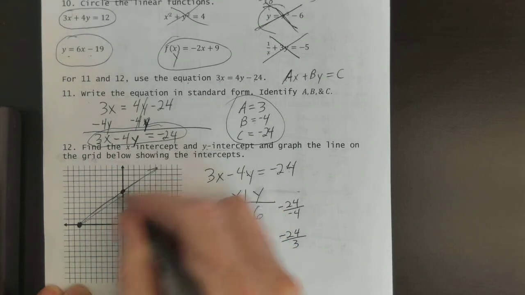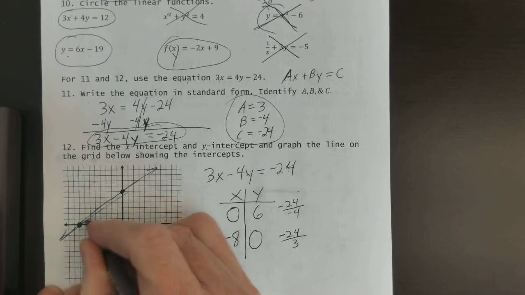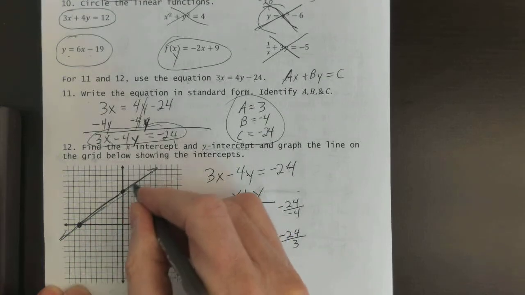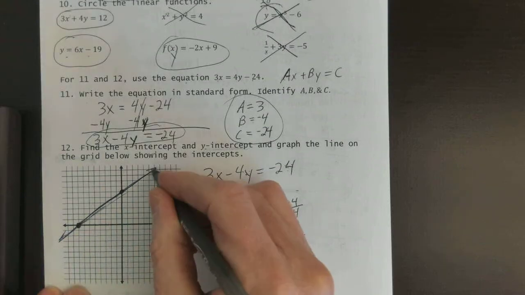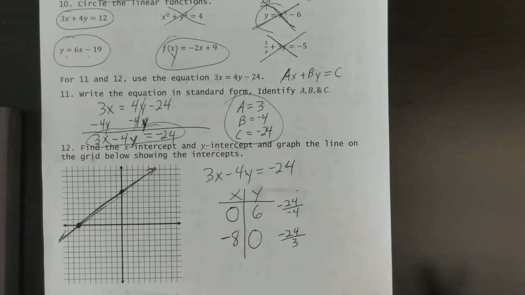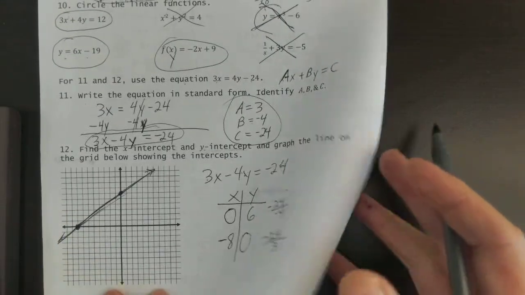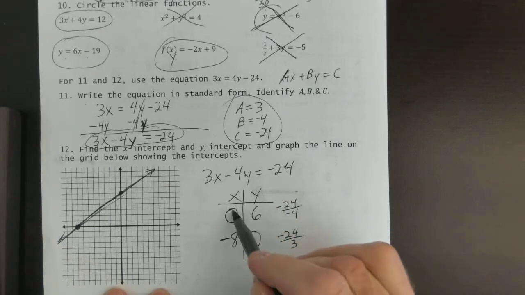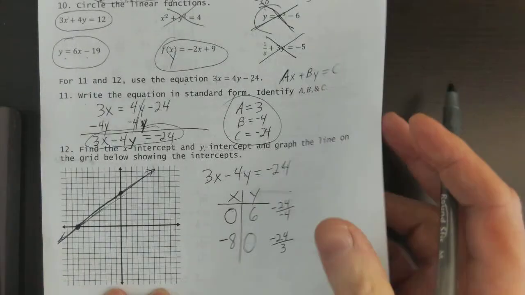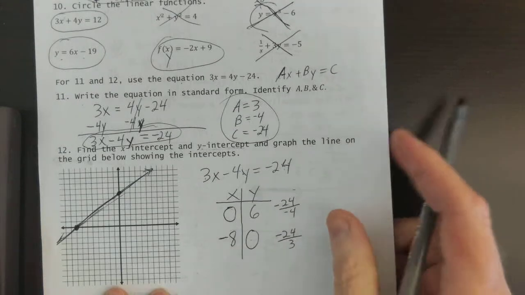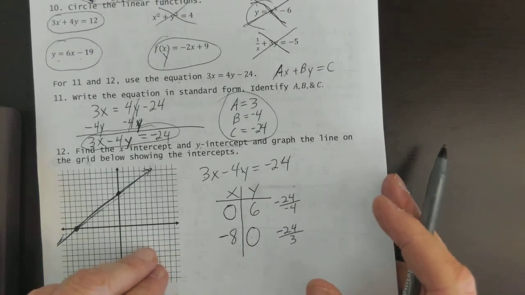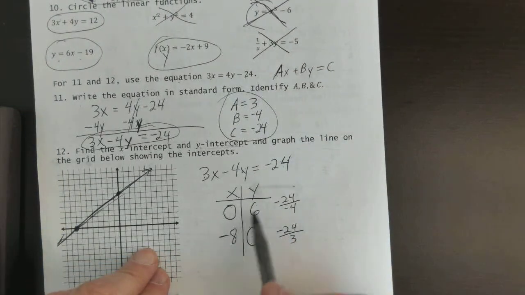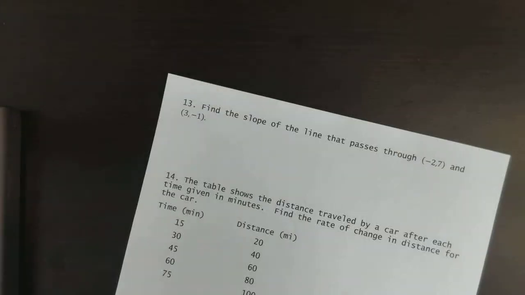Let me do a little bit better than that. Draw the line between those two. So here's my intercept table. Notice I put the 0 in for x first and then the 0 in for y second, and then I calculated what each of those would be.